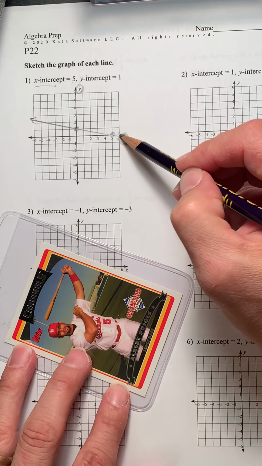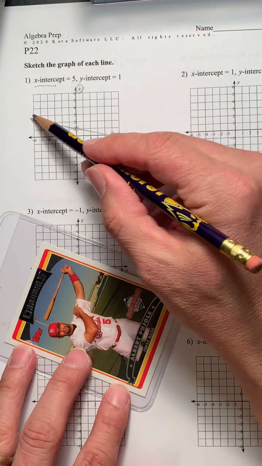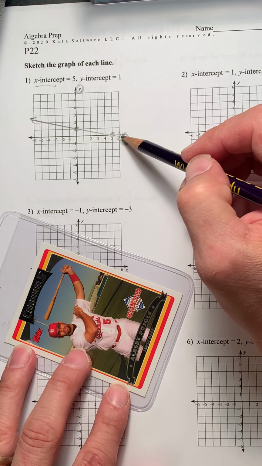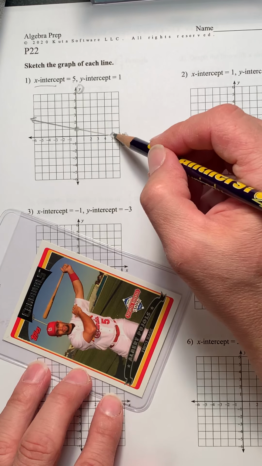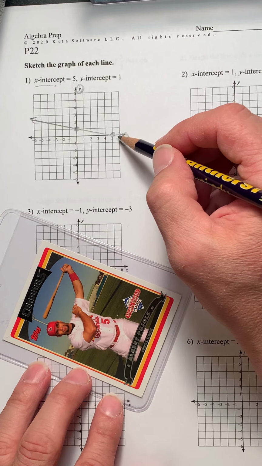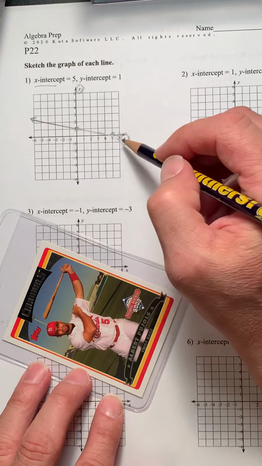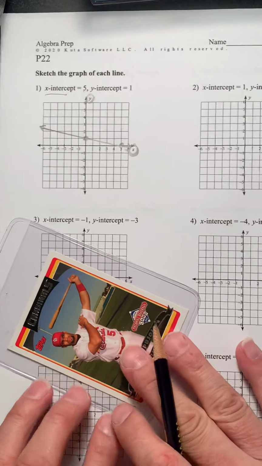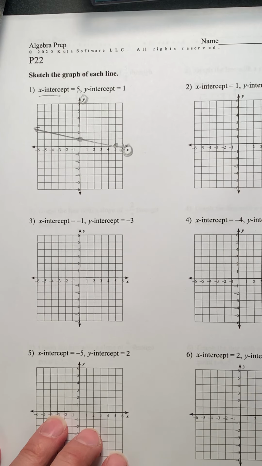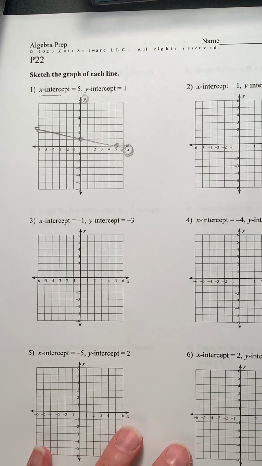Notice I make my line go edge to edge on the graph, and my arrows are on the outside of the graph, the grid. That's a good habit to be in. Don't just connect the dots. Connecting the dots does not get you credit. You've got to go all the way to the edges, because technically all points along the edges, from edge to edge, actually work, and even beyond for that matter.